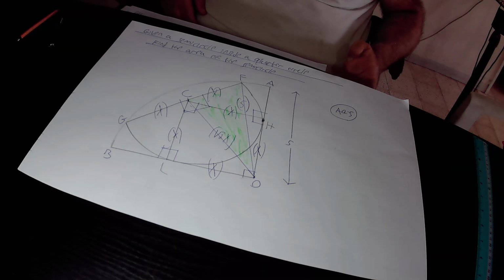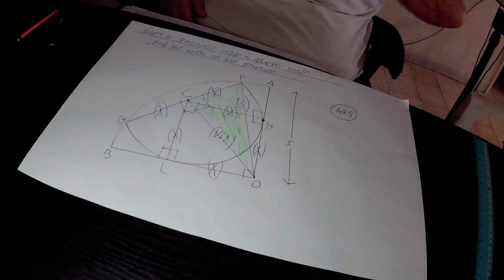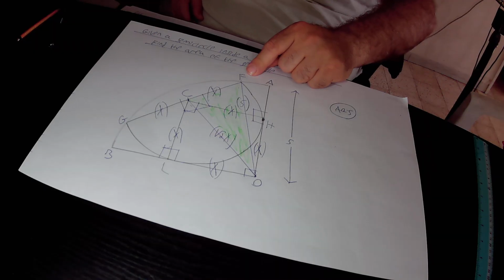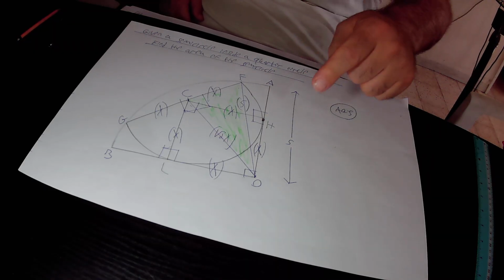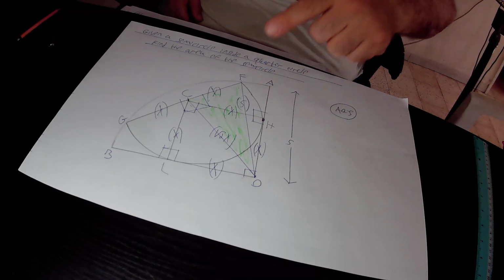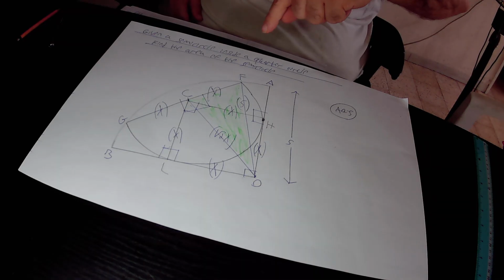In the next step, join points O and F together by a straight line. Point O is the center of the quarter circle, and point F is the point on the quarter circle itself. So this is exactly the definition of a radius. Therefore, OF is the radius of this quarter circle, which equals 5, according to what is given in the question.